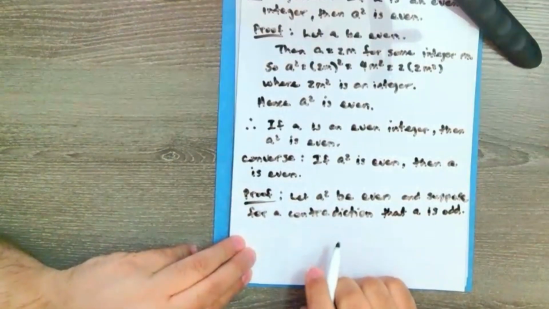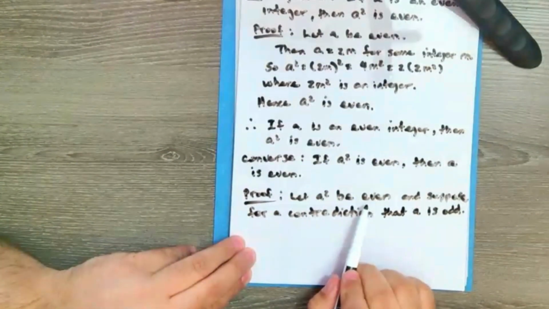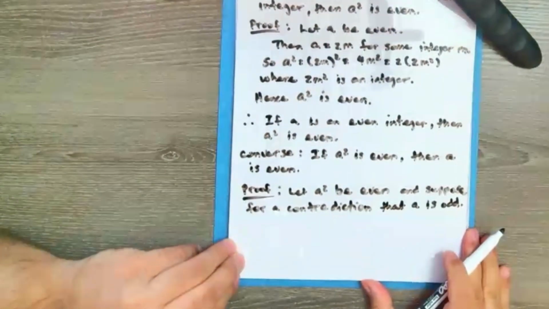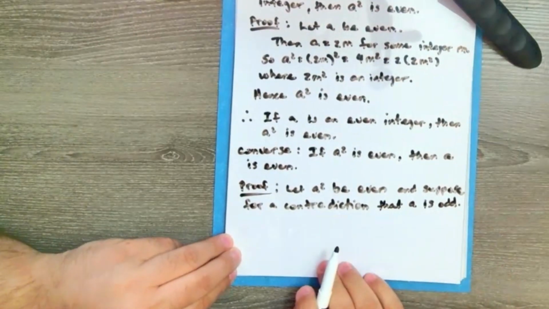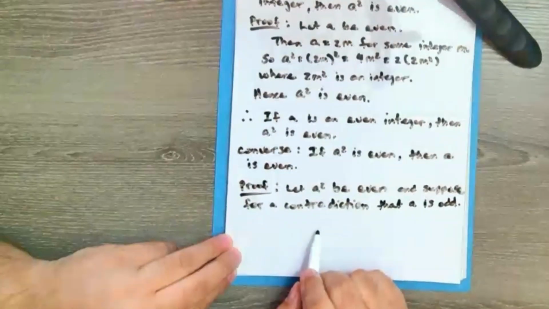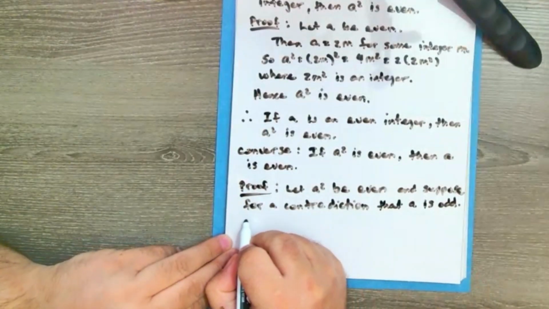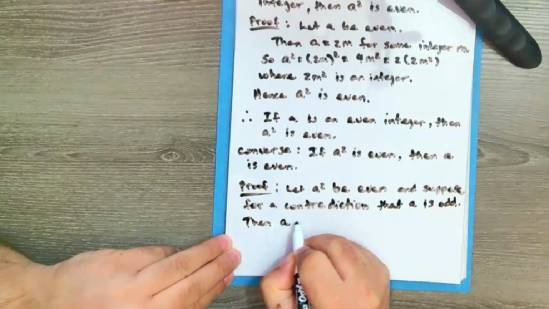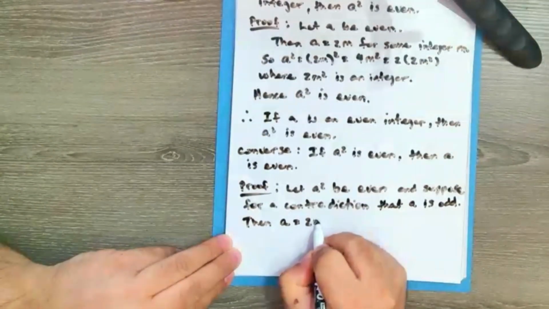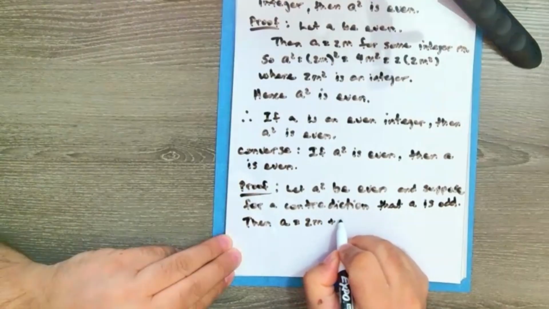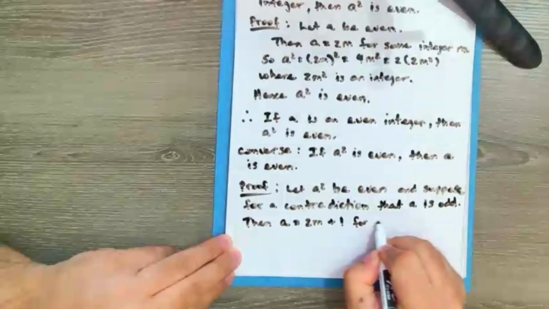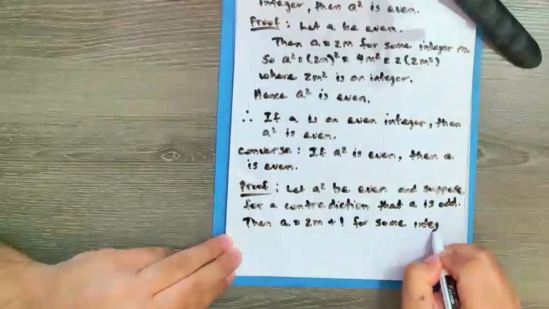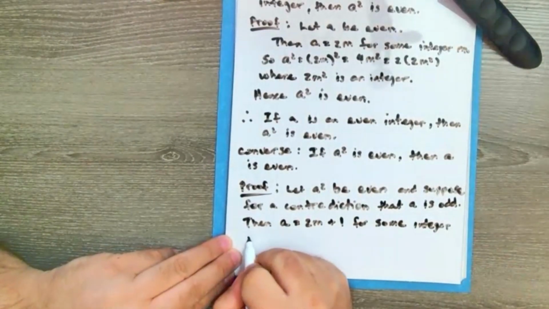So we have assumed both the hypothesis and the negation of the conclusion, and so we'll now show that this leads to a logical contradiction. So since a is odd, a can be written in the form 2 times m plus 1 for some integer m.